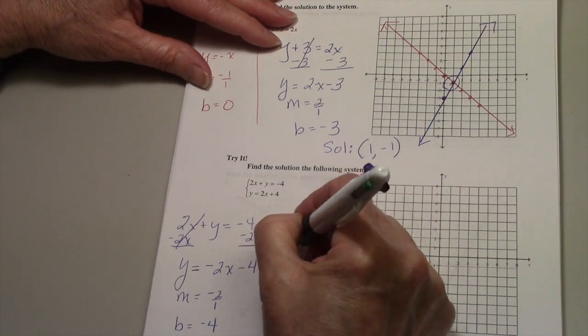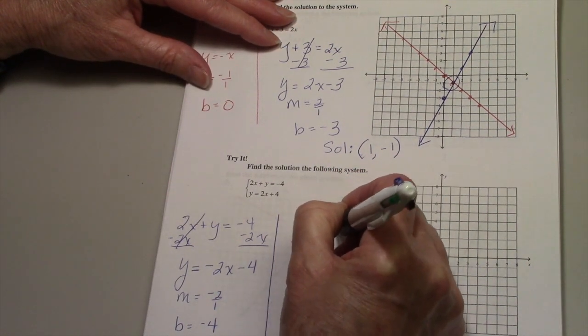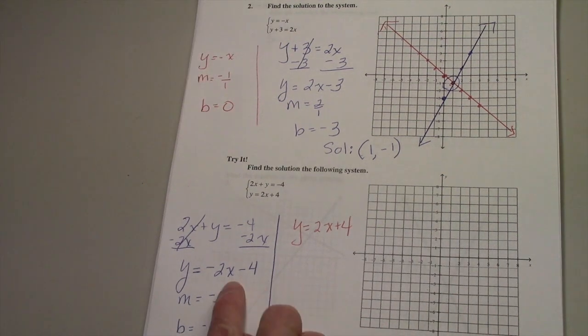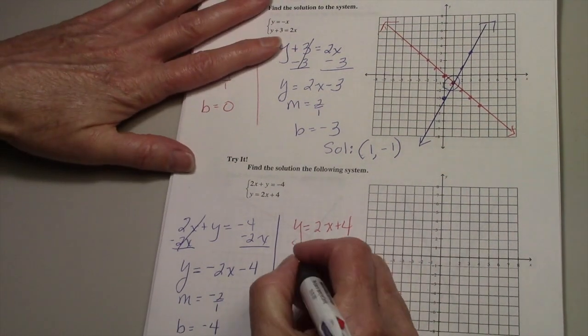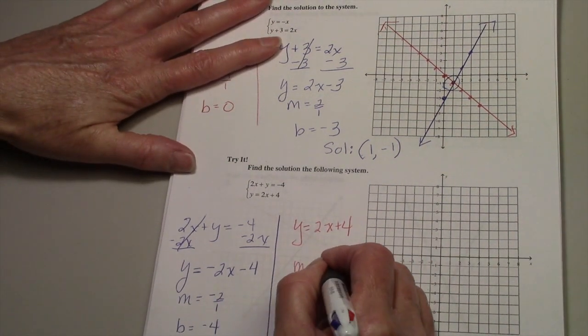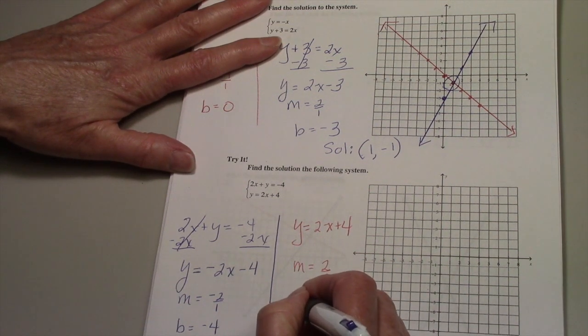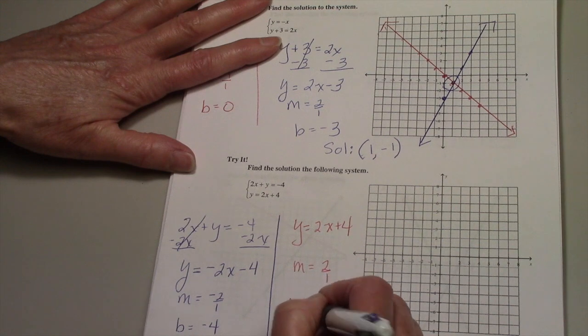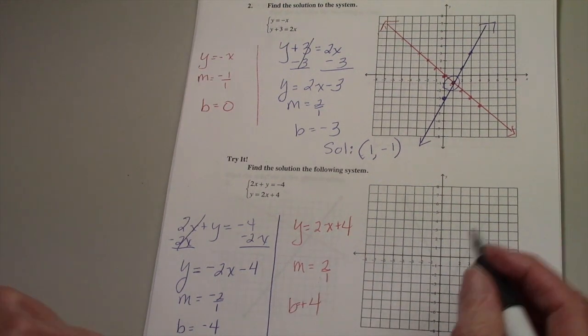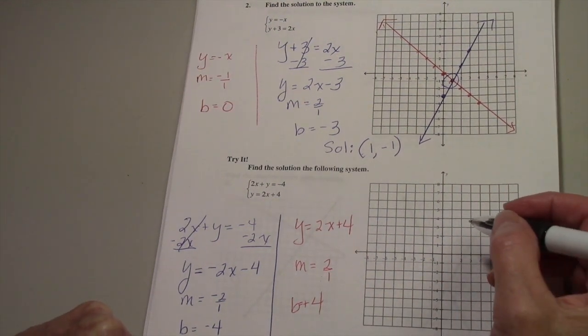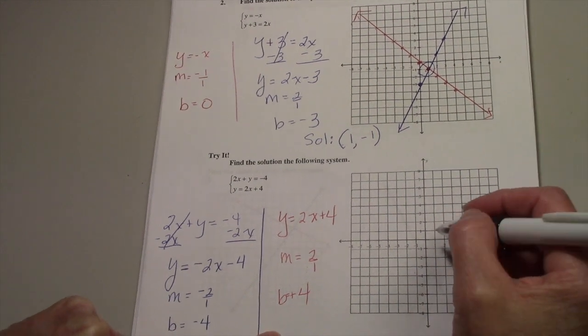The second one's easy. Y equals 2x plus 4. Okay. Very similar, almost. But the m in this guy is 2 over 1. This is a positive slope. And the b equals positive 4. Okay, so I'll do the red first. So I start at positive 4.